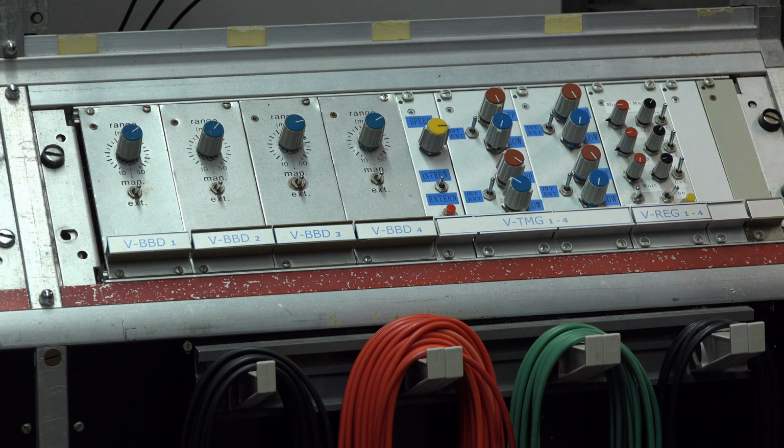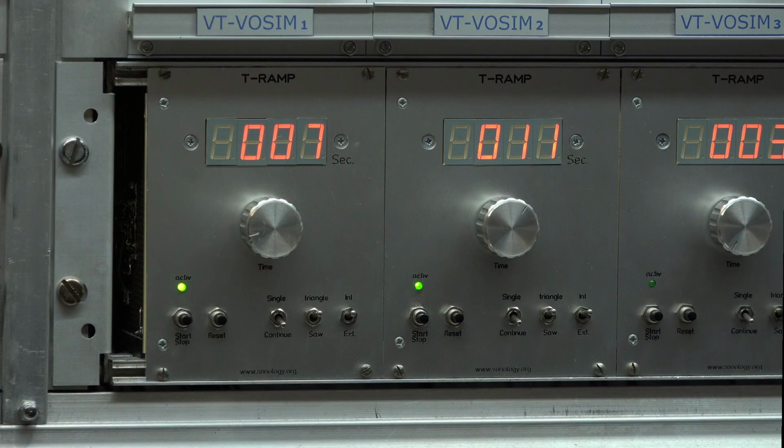All those functions can be controlled externally with control voltages. I have two ramp generators here. Well, I have four, but I'm using only two. One is set at 7 seconds and the other at 11. So that means that the triangle wave takes 7 seconds to reach its peak and then another 7 seconds to go down. And the second one takes 11 seconds to go to the peak and then 11 seconds down. I could have chosen other values, but I like these prime numbers, because in that way it takes a very long time before the mask shape will repeat itself.